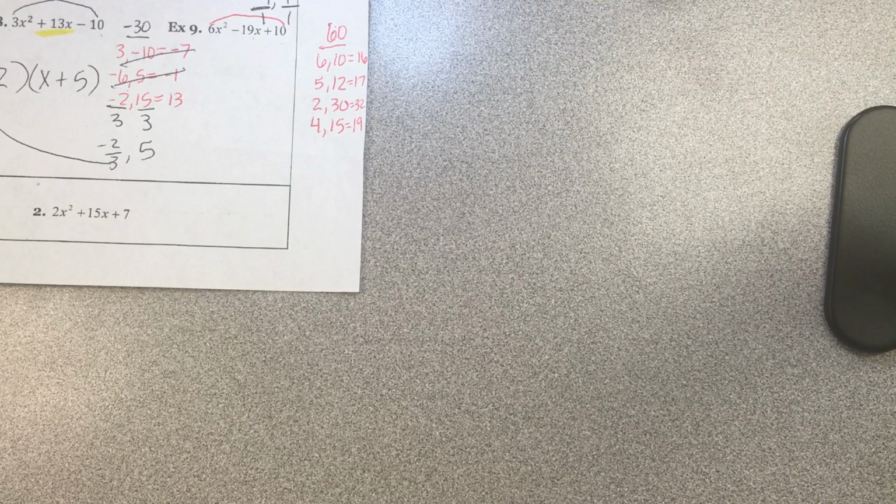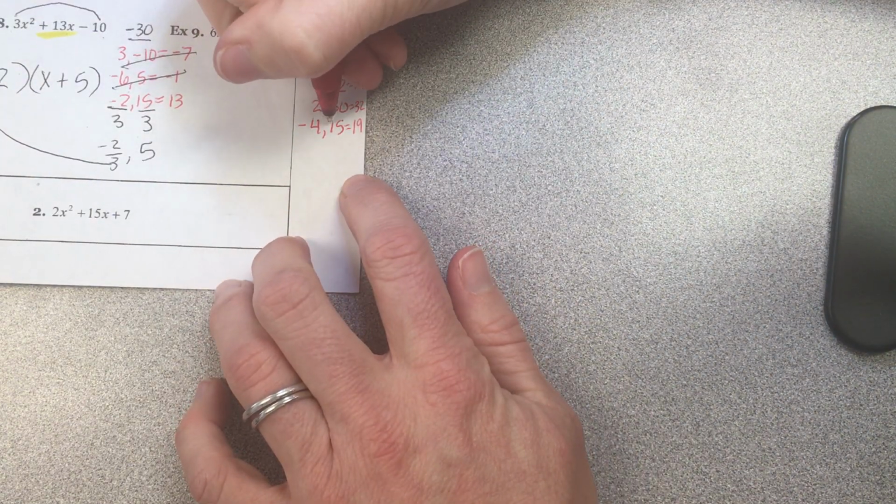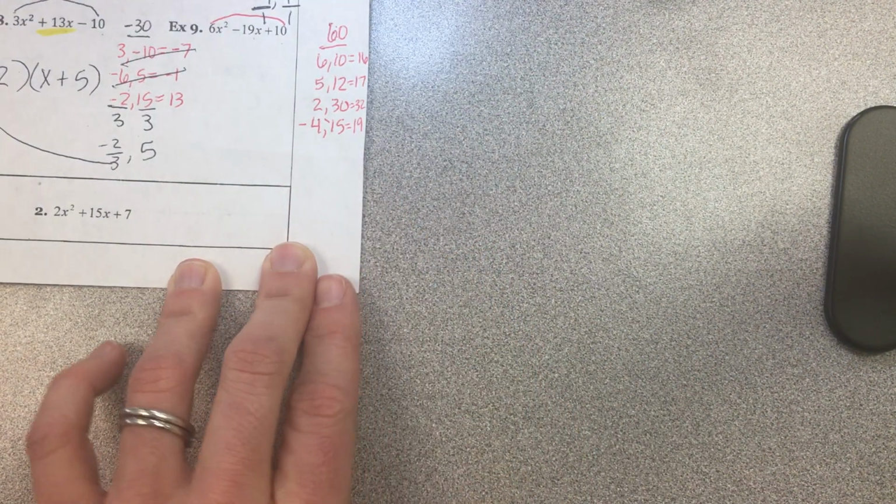19 looks like what I want, except this is a negative 19. Okay? Be careful, don't just make one of them negative. Because if one of them was negative, 4 times negative 15 would give you negative 60. That's not what I want. What do you have to multiply in order to get a positive? A negative times a negative. They both have to be negative.